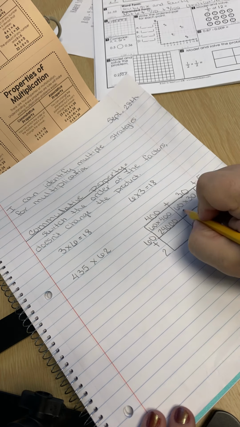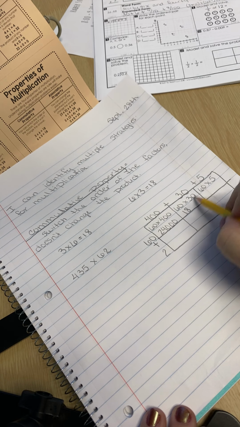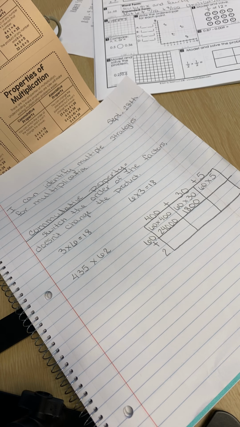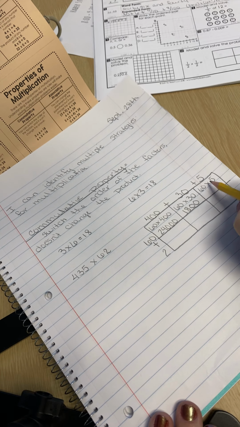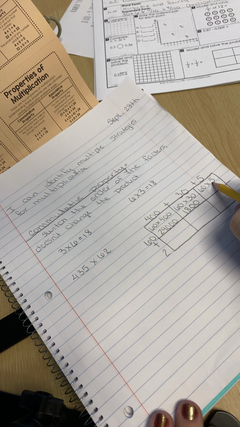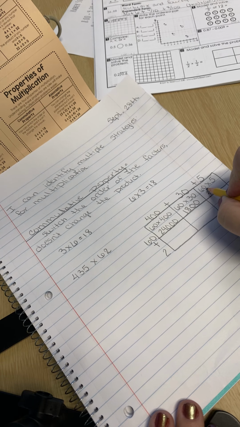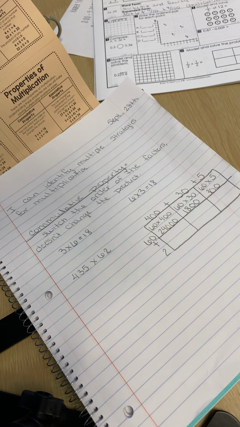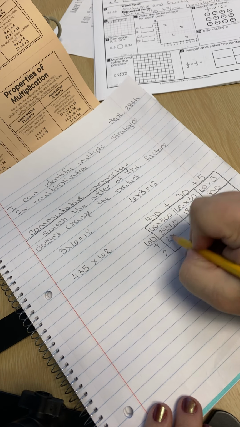And that is absolutely 18. And in this box, I have 1, 2 zeros. And then in the last box, what is 6 times 5? Absolutely 30, but I still have to add this other 0 that's in that box, so that would make that box 300.